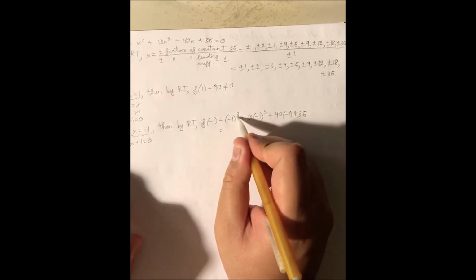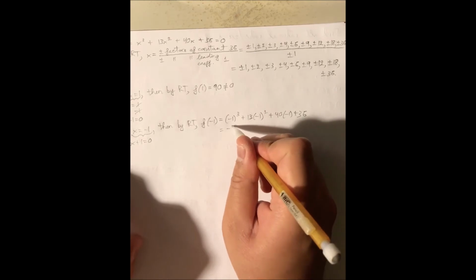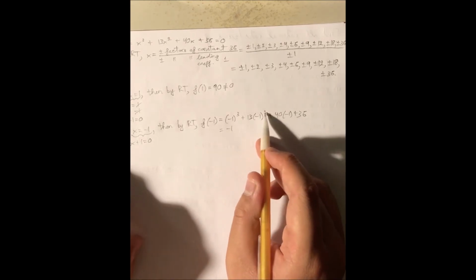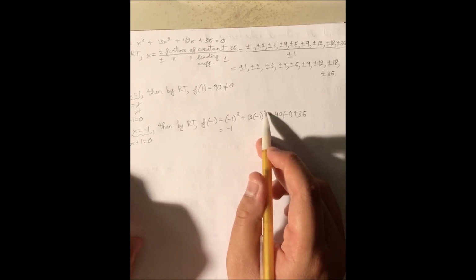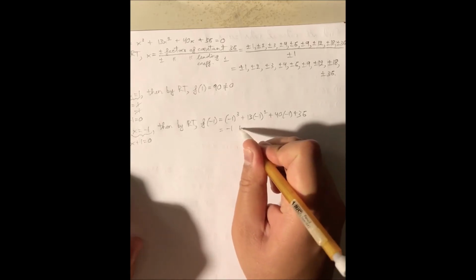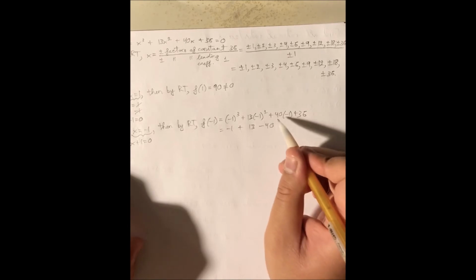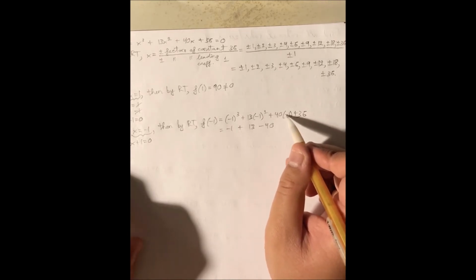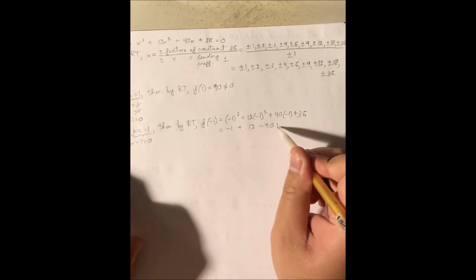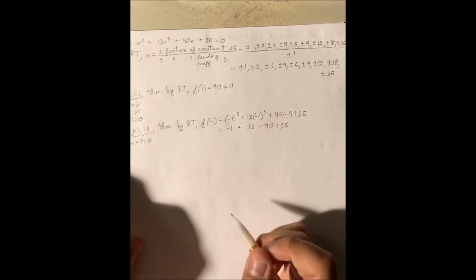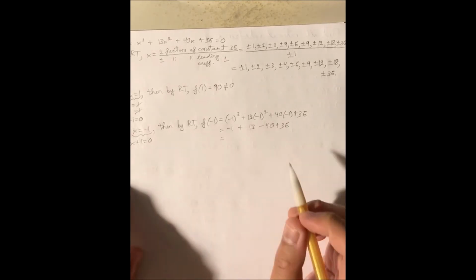Negative 1 raised to any odd power is going to be negative 1, so we got negative 1 here. Negative 1 raised to any even exponential power is going to be positive 1. So we got plus 13 right here, minus 40. Positive 40 times negative 1 is negative 40, and then plus 36. Well, let's see.